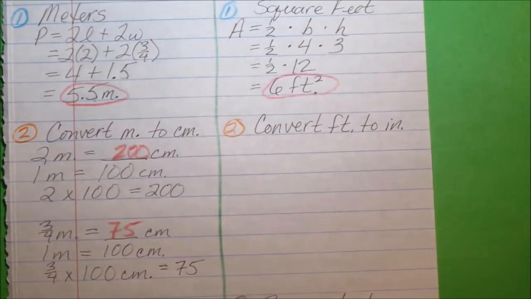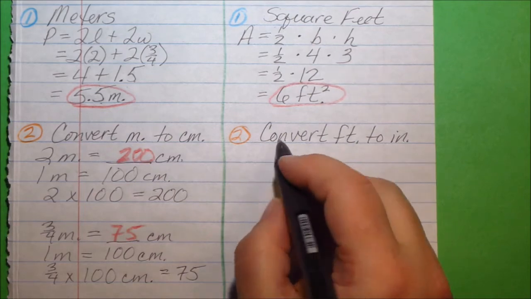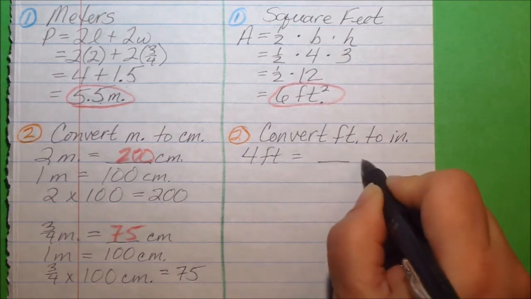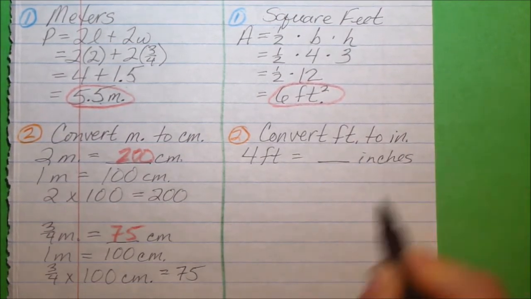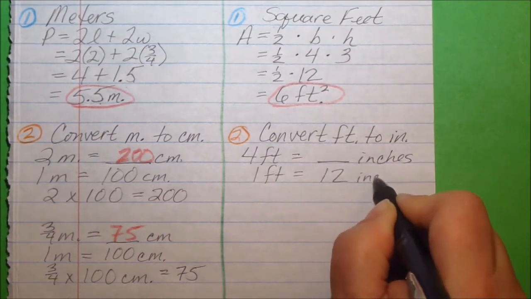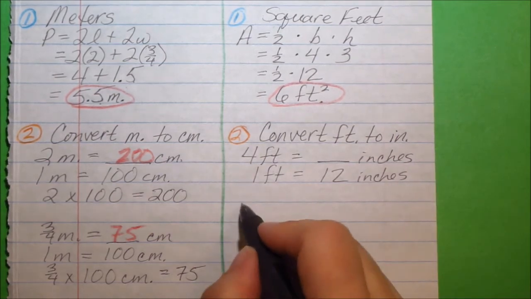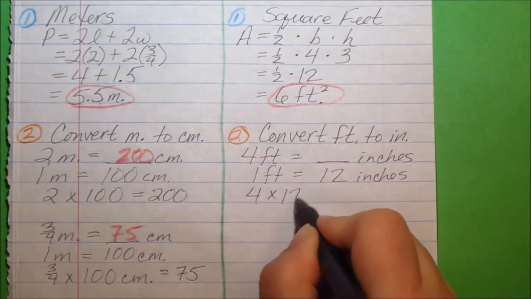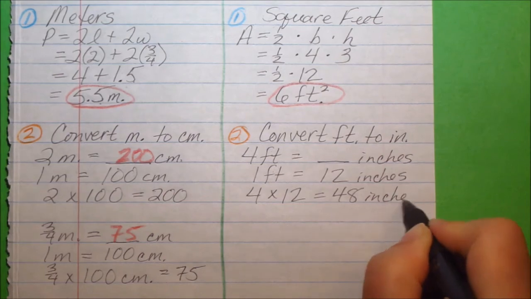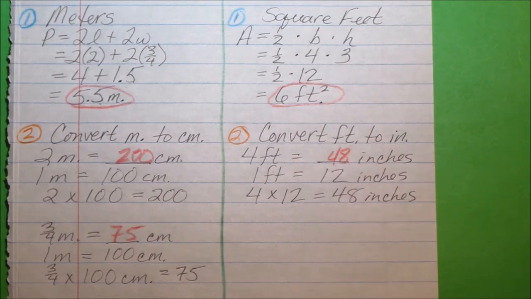So conversions. The first measurement I'm going to convert is the base. And the base was 4 feet equals how many inches? All right. Well, I know that 1 foot equals 12 inches. And I'm going from larger to smaller, so I'm going to multiply. So 4 times 12 equals 48 inches. And so 4 feet equals 48 inches. So I've made that conversion.